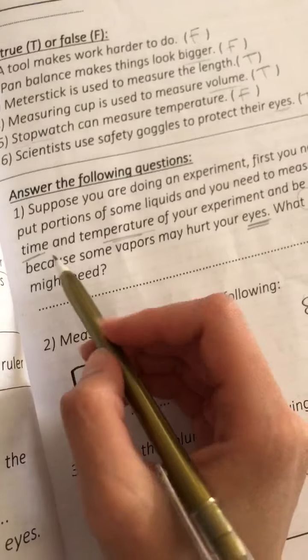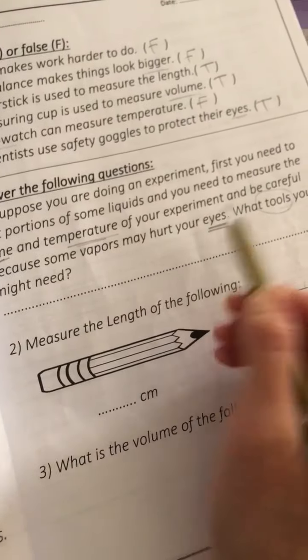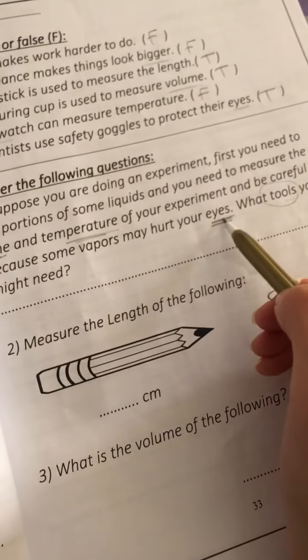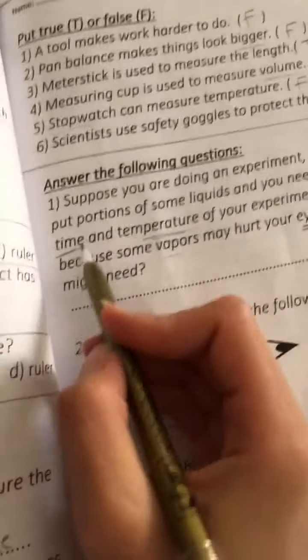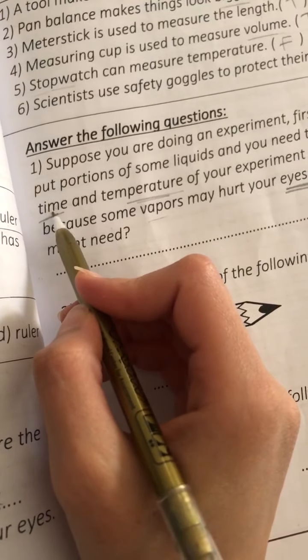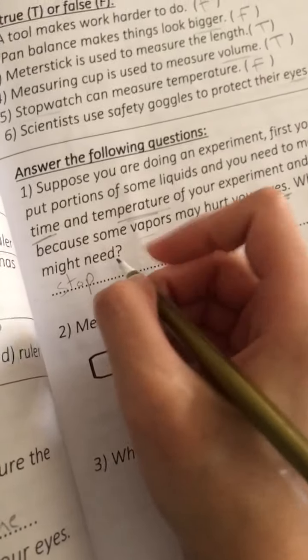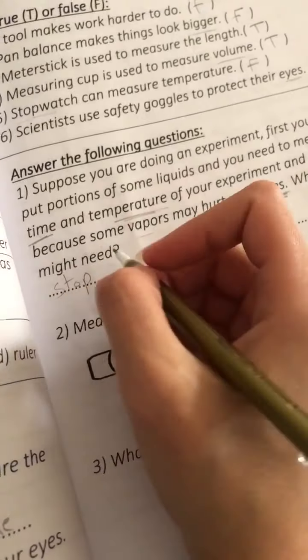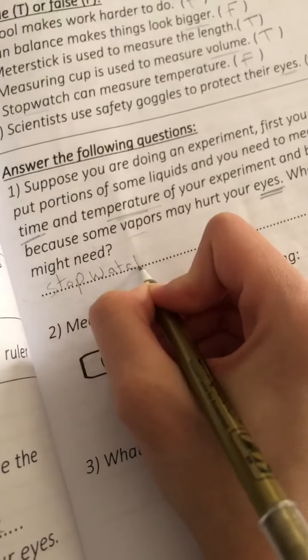So we need to measure the time and the temperature, and we need to protect our eyes from some vapors. So for time we need a stopwatch or timer.